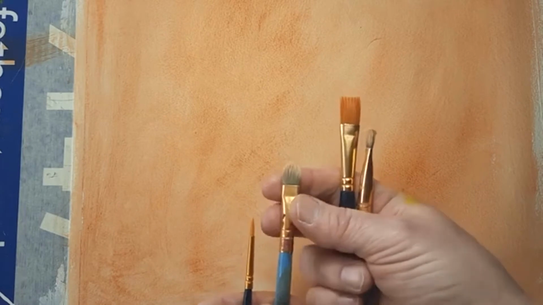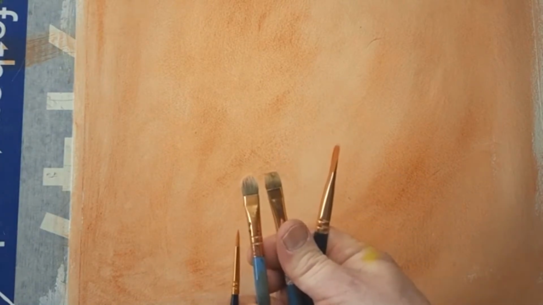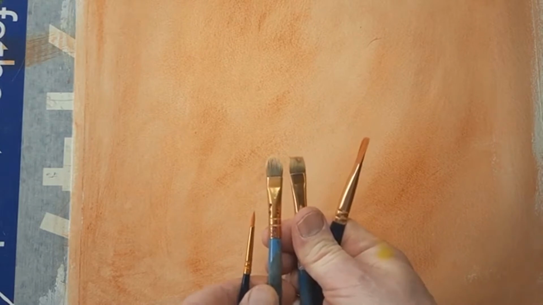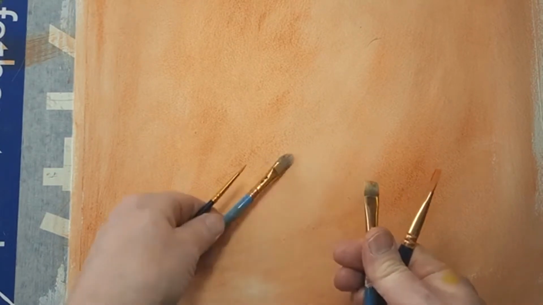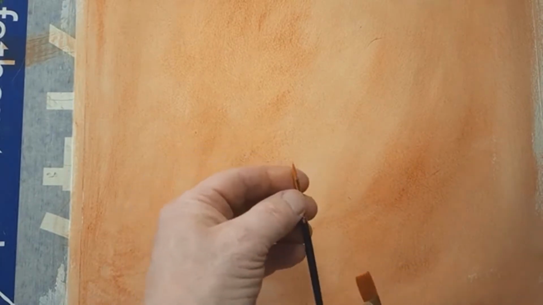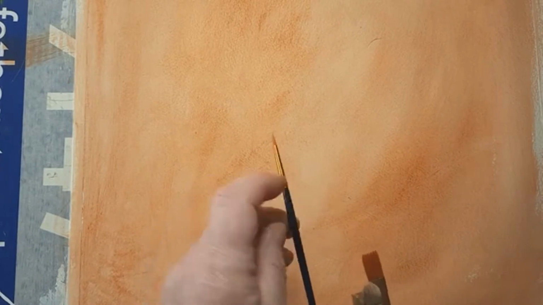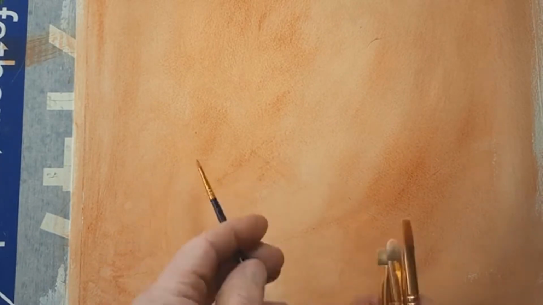Then we have a filbert brush here, which is similar in size to that little flat brush, but you can see the difference in the top is a rounded top. So that will make slightly different marks. And then a little number 2 nylon pointed brush there for making little marks and squiggles and things like that.